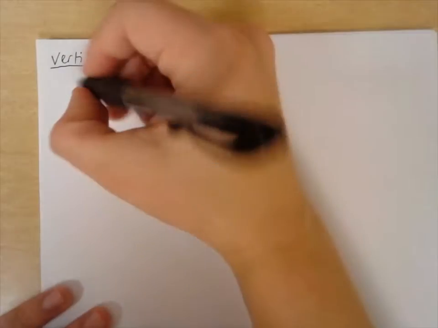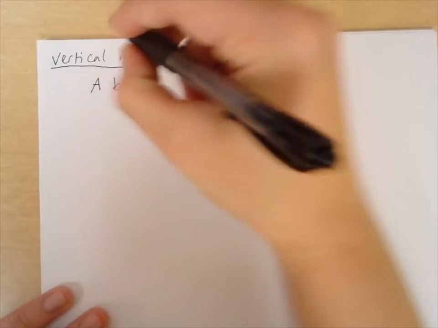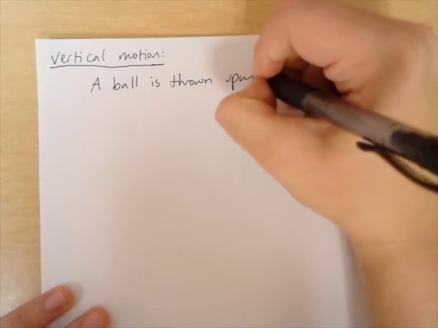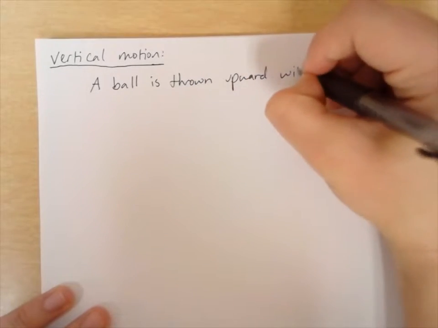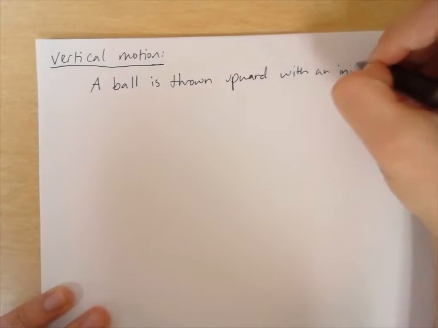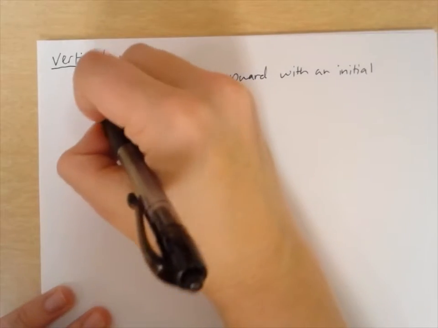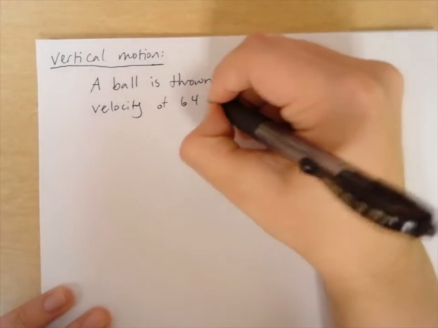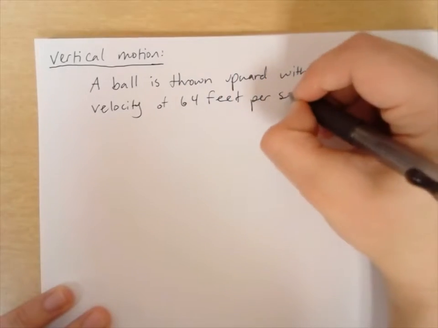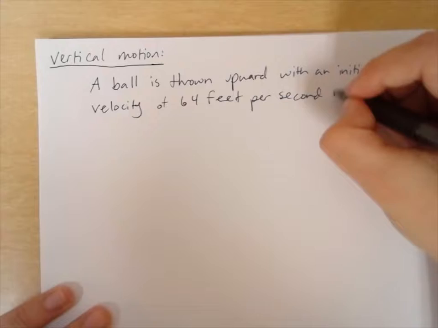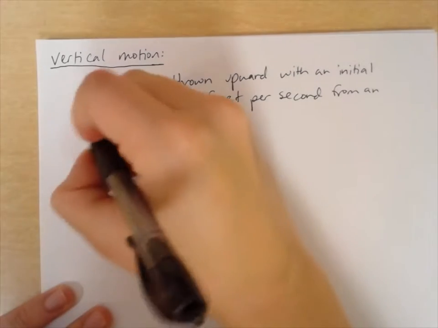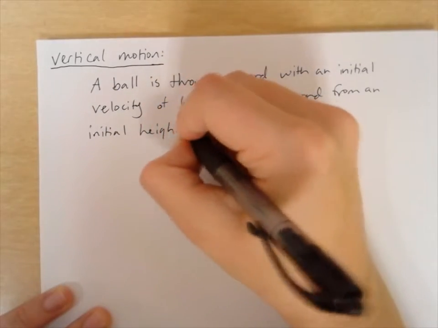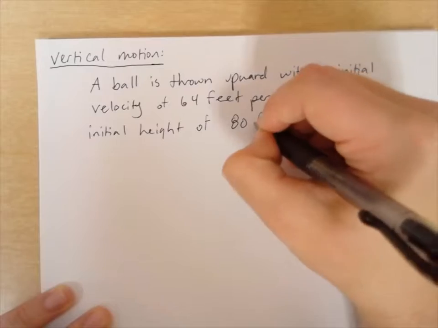But here's our problem. A ball is thrown upward with an initial velocity of 64 feet per second from an initial height of 80 feet.